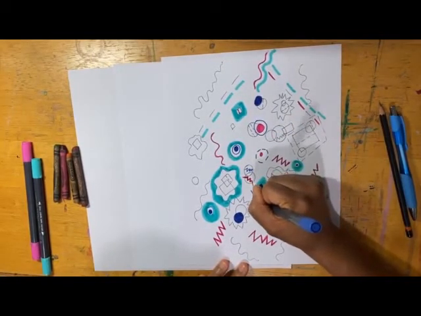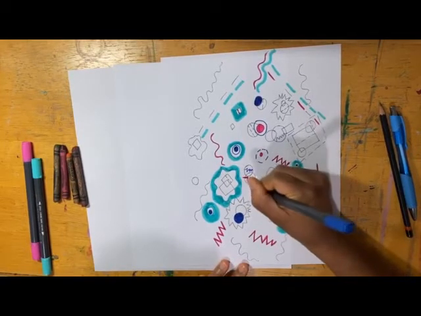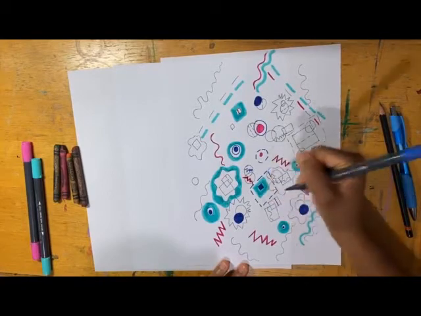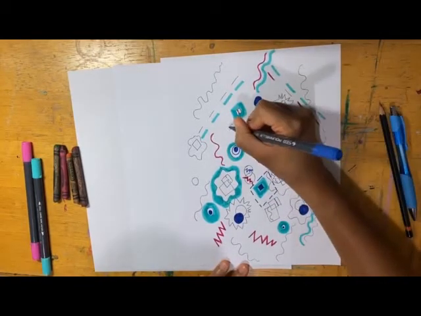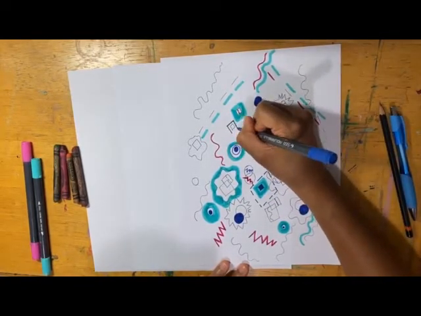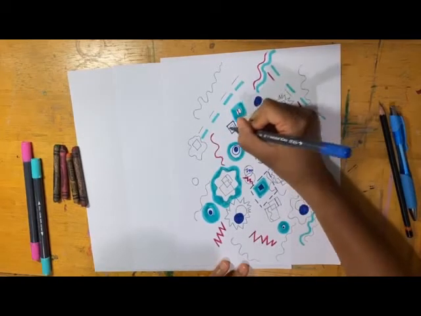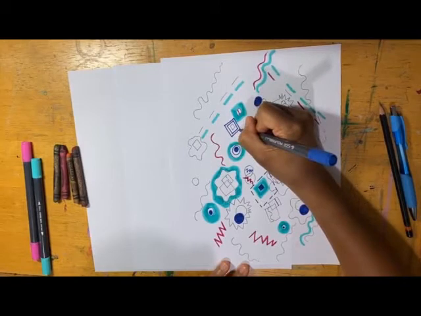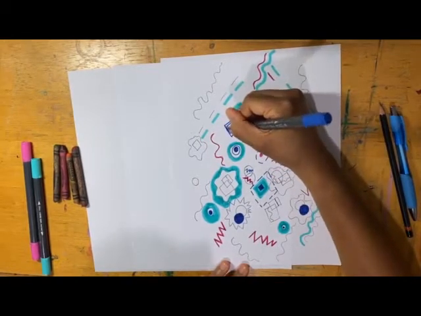I'm even drawing some new lines that didn't exist before, like this border around this square, and this square around the other square. I'm letting my hand move across the page.